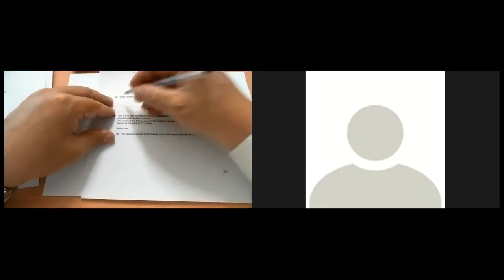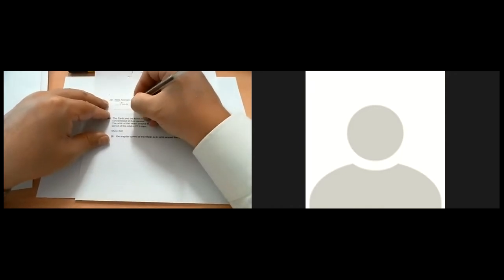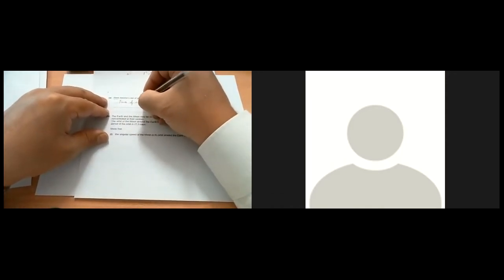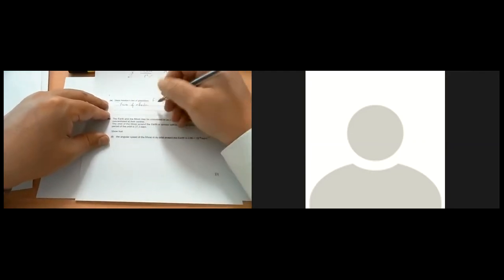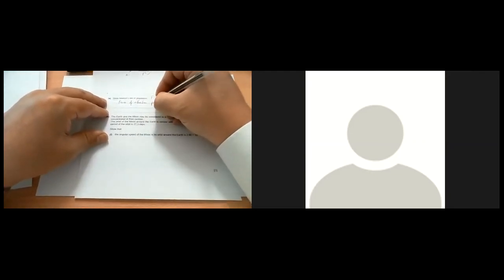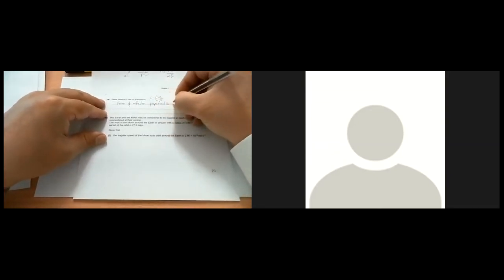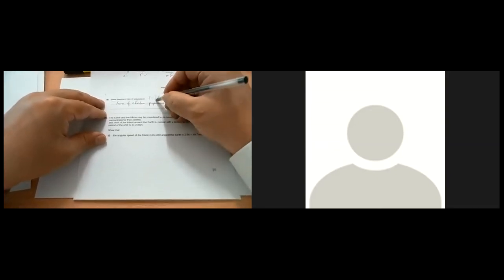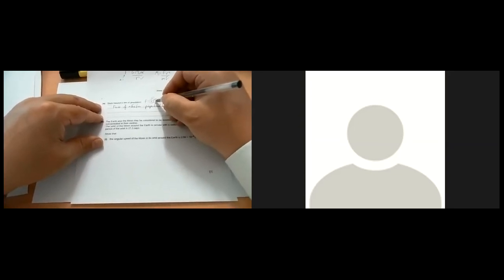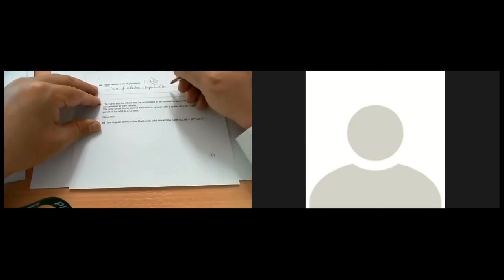It wants a statement. So it's the idea that the force of attraction is proportional to, well, first of all, G is a constant, isn't it? So the things that can change are the masses of the two objects.